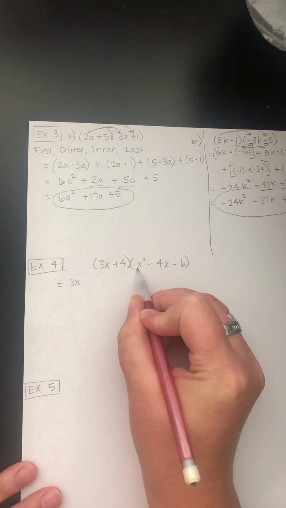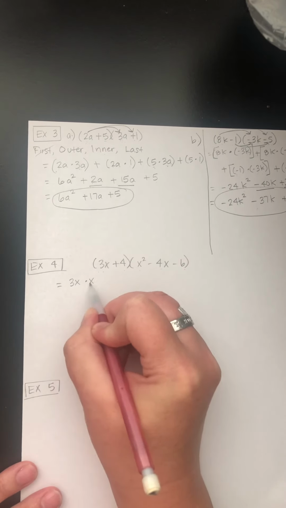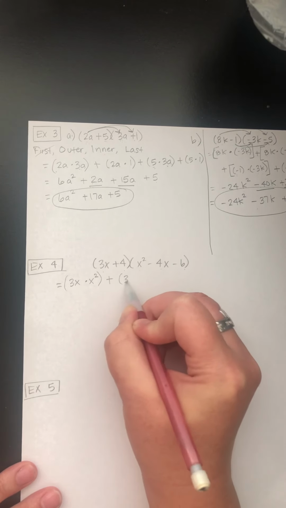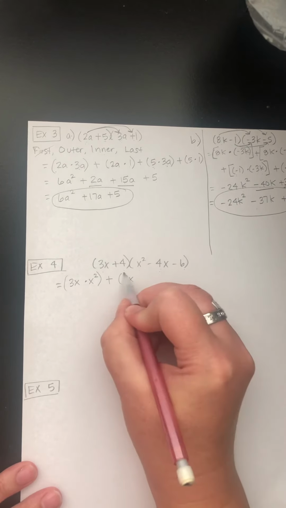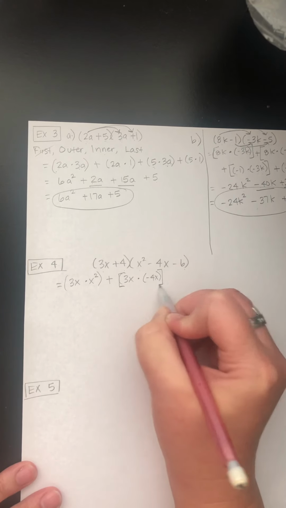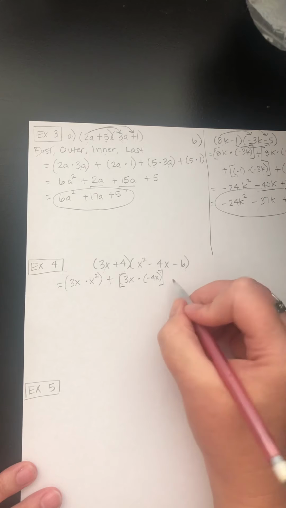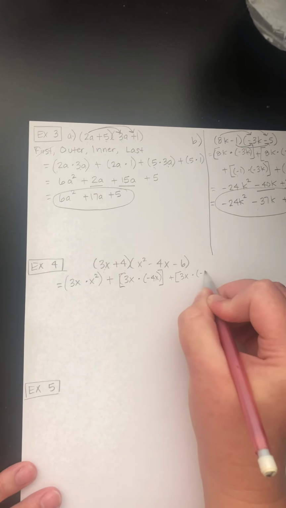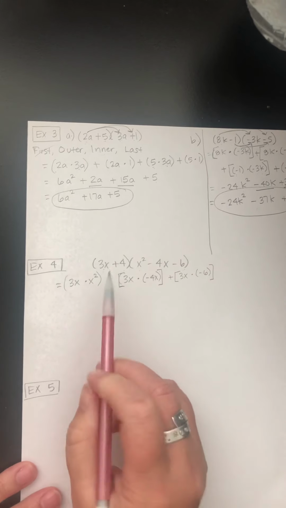We're going to multiply it by our first term here, which is x squared, plus 3x times our second term, which is negative 4x. And then 3x times our last term, which is negative 6. We did our first term here.